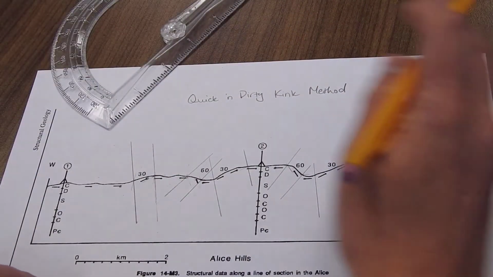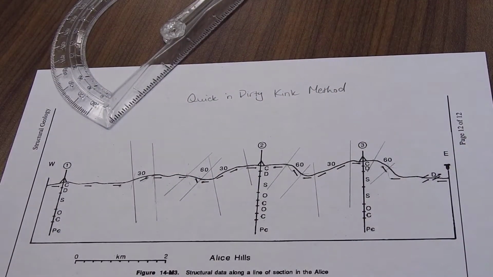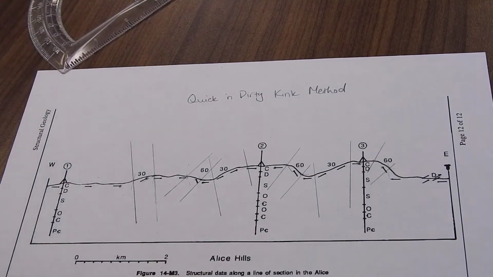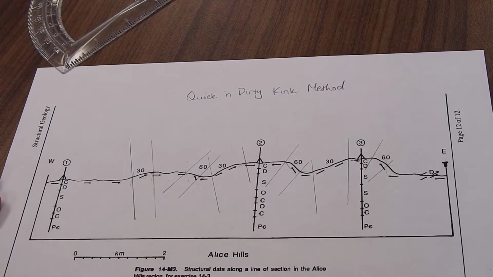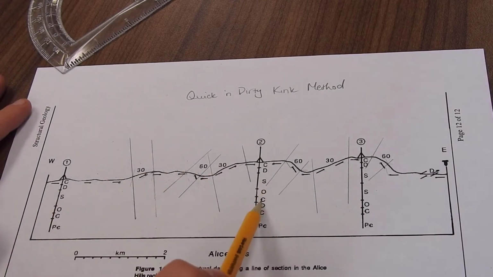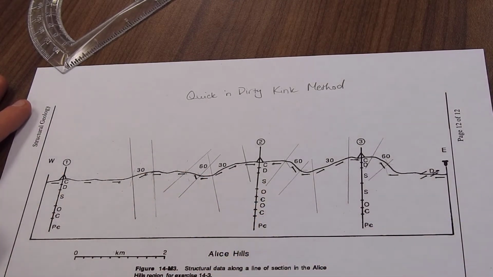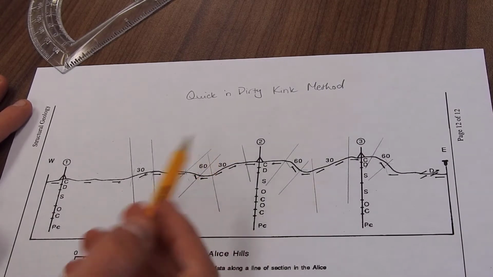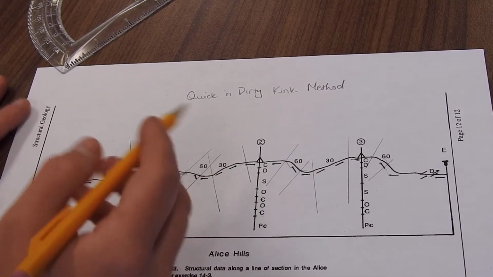And I'm going to leave this just for now. Okay, so we've got our zones defined. It's okay if yours look a little different than mine. Remember, mine is quick and dirty. So now I'm going to use these locations for wells to help me draw in the subsurface. So let's start with C. C is this unit at the top.